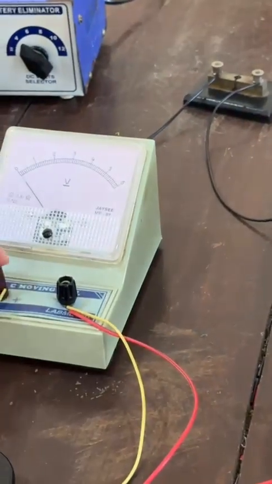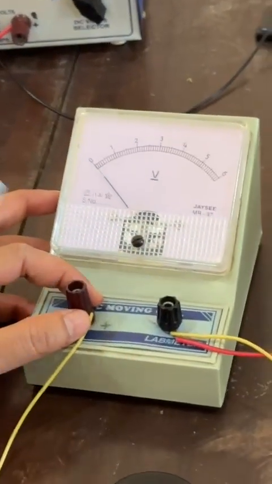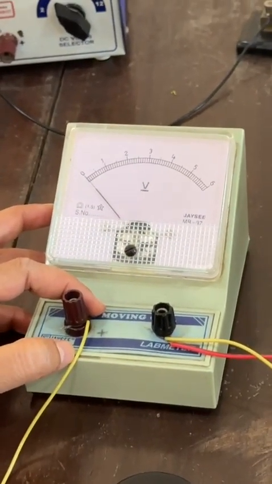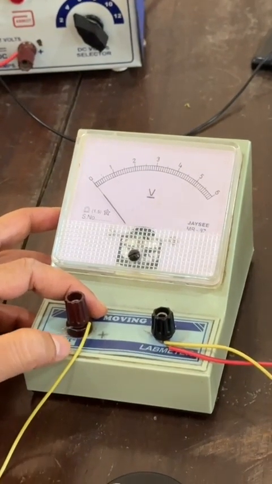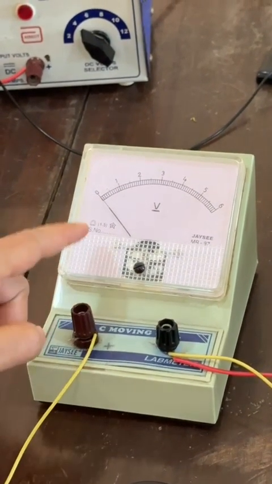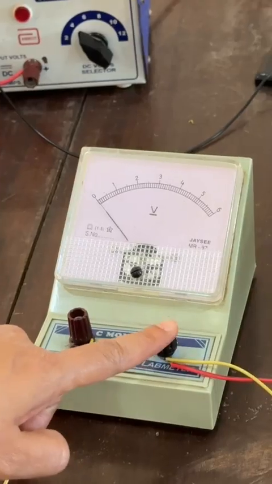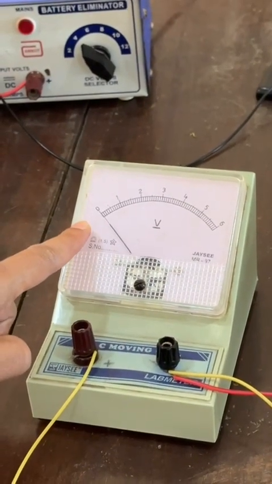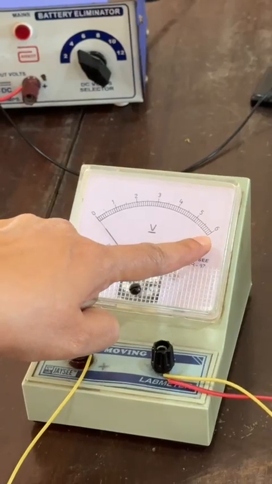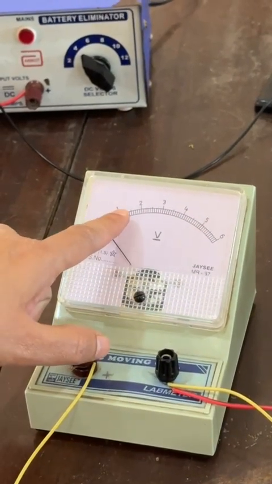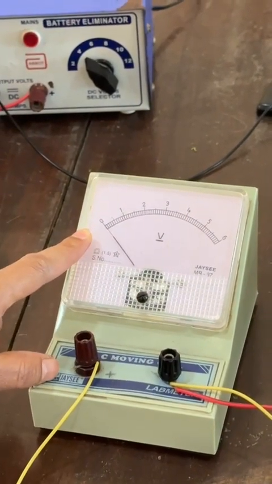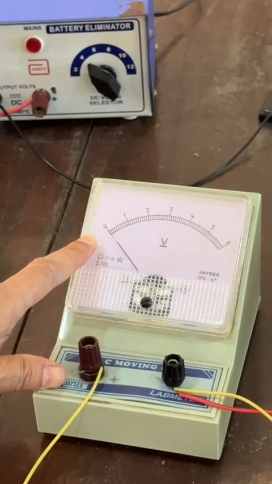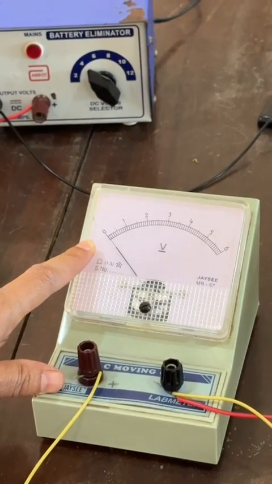Next, here we have a voltmeter. A voltmeter is a device which is used to measure the voltage or potential difference. So, polarity is there for the voltmeter, positive and negative. This voltmeter has a range from 0 to 6. Between 0 and 1, we have 10 lines. So, each line here is 0.1 volt.